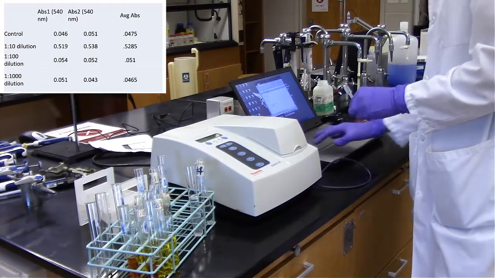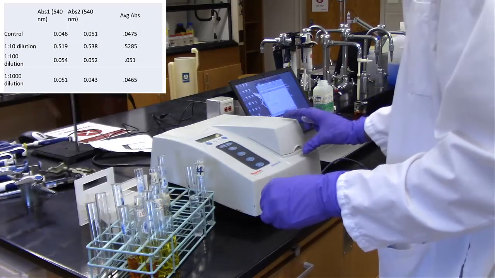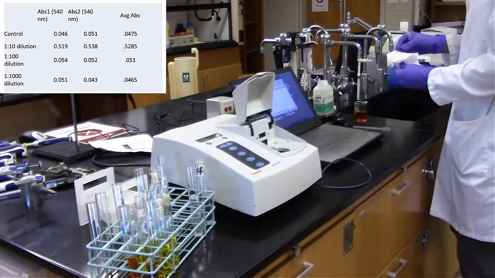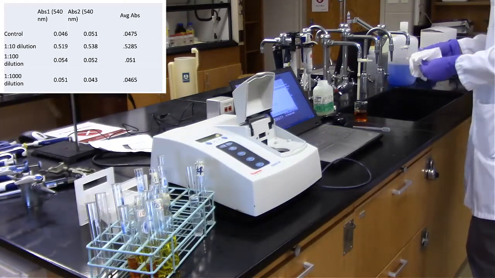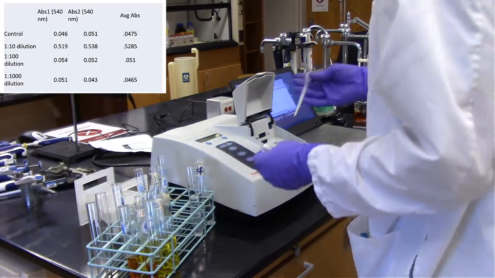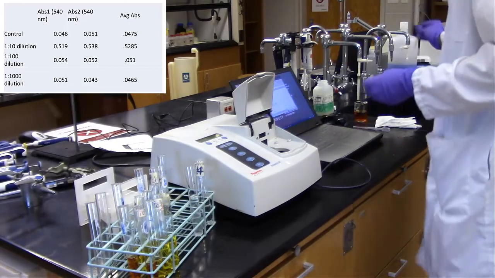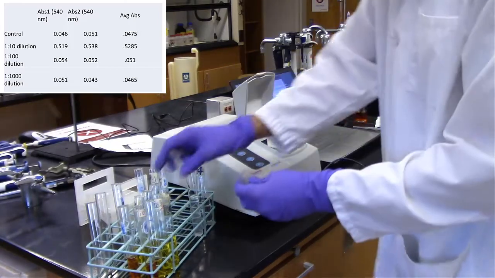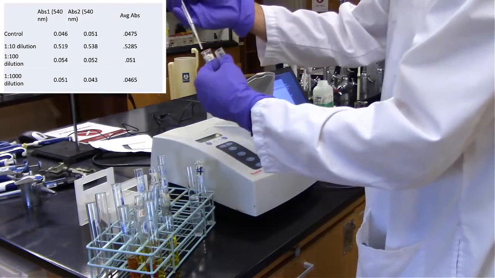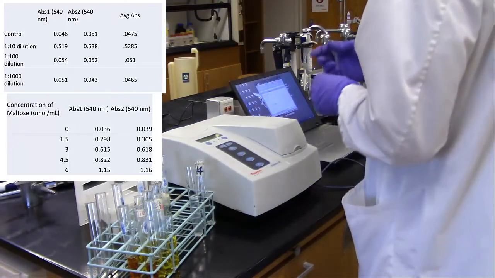I'm going to go ahead and show you the data that I got, so you will need to write this down and present this for your lab report. For the control, our absorbances were slightly higher than the 0 amount of maltose from the original table that we made. For the 1 to 10 dilution, we had a significant absorption, and for the 1 to 100 and 1 to 1000, we had little to no absorption. So essentially, my samples were too dilute past 1 to 10.